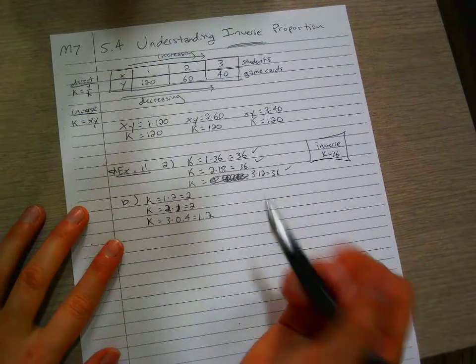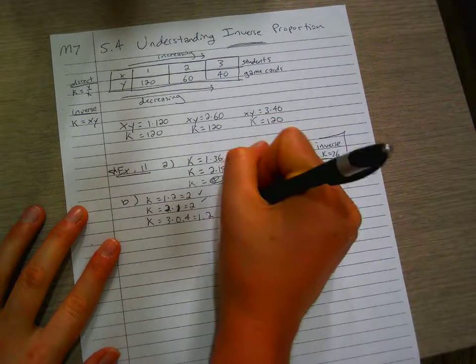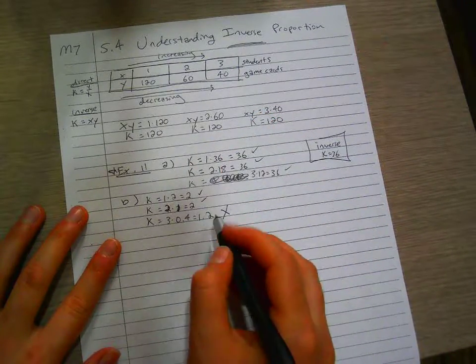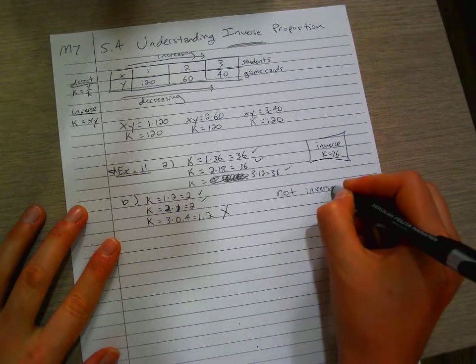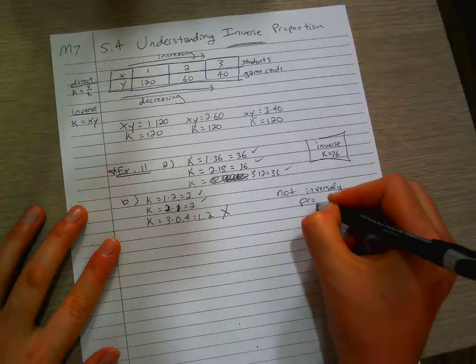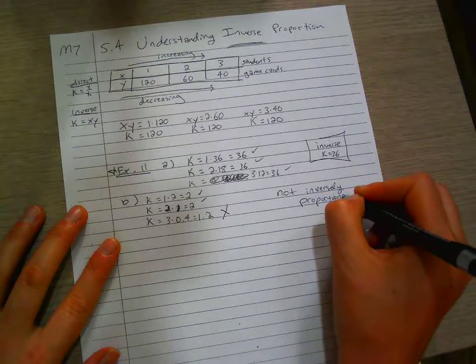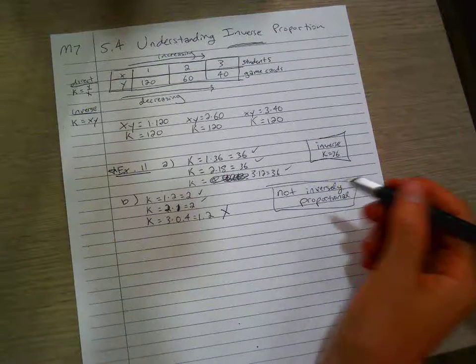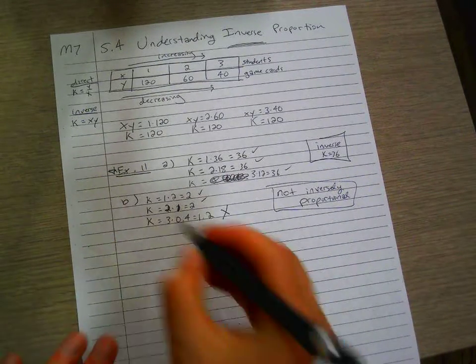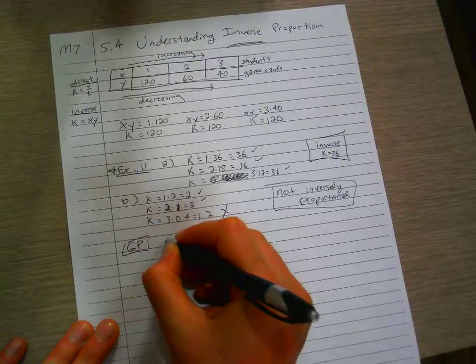So these two are the same, but this one is not the same, therefore it is not inversely proportional. So we can't get a k because they're not all equal. Okay? Try this on guided practice 1 and 2.